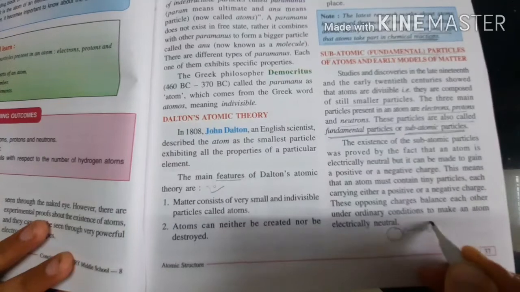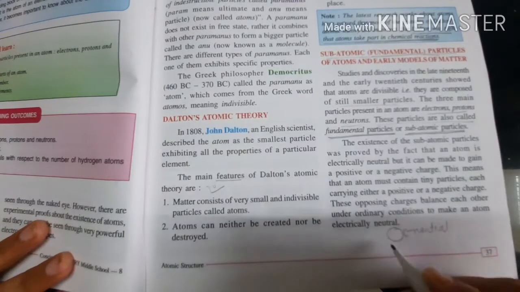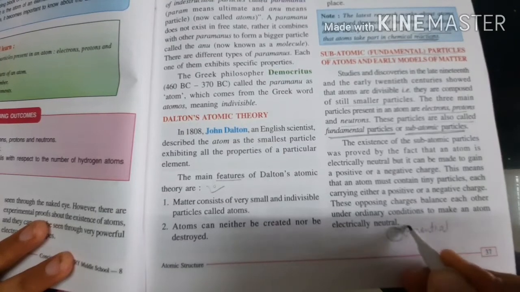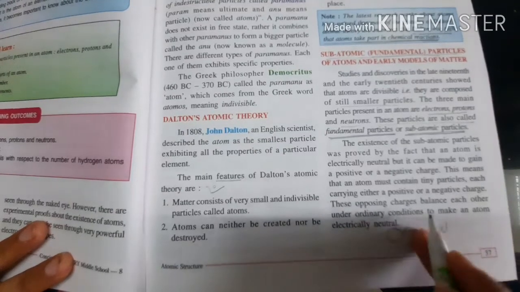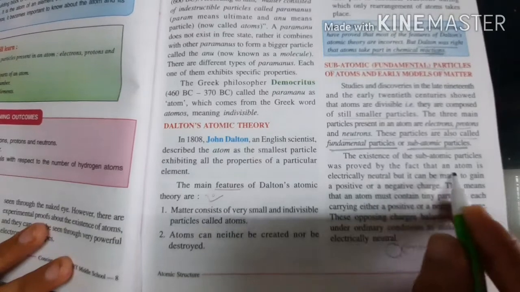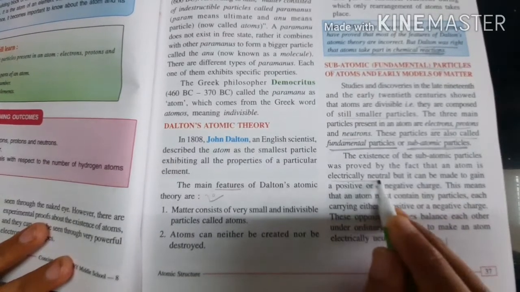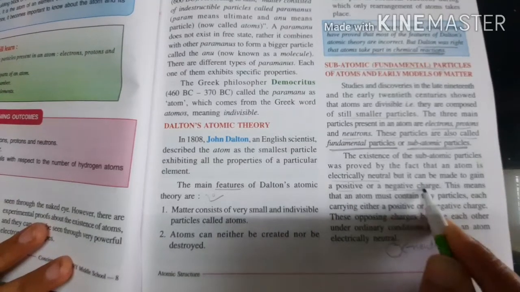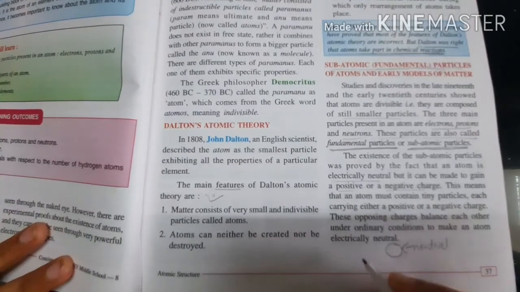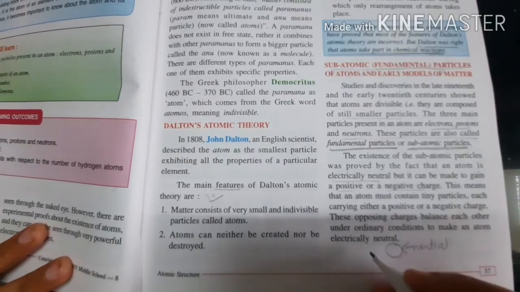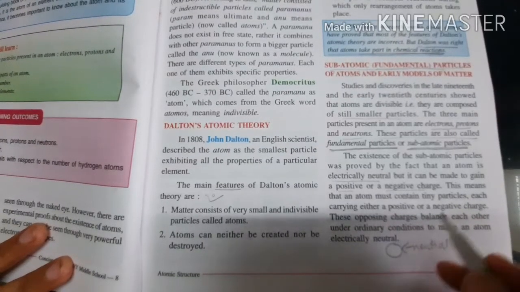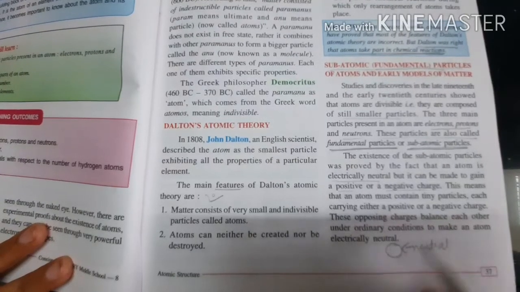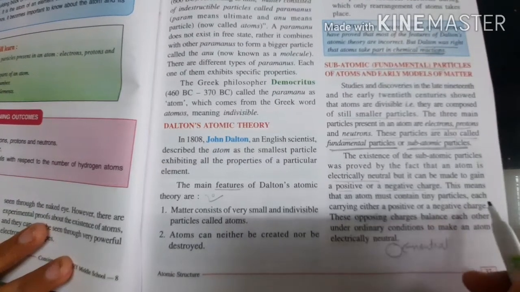It is neutral. Why? Because whatever sub-particles are present in the atom, they carry positive and negative charge. So it is proved by the fact that the atom is electrically neutral, but it can be made to gain a positive or negative charge. So we can make a positively charged atom, we can make a negatively charged atom by gaining charge.